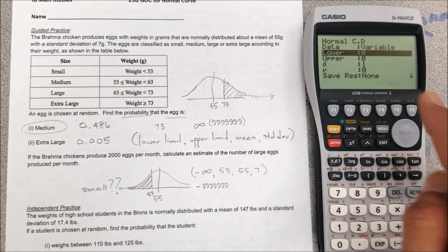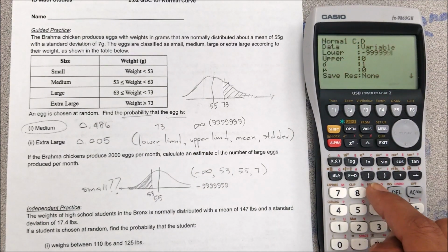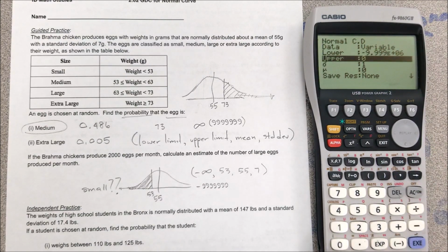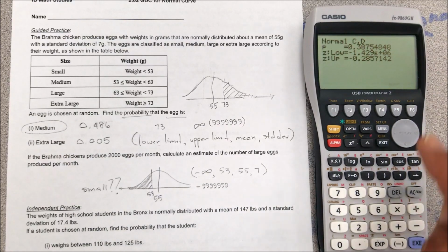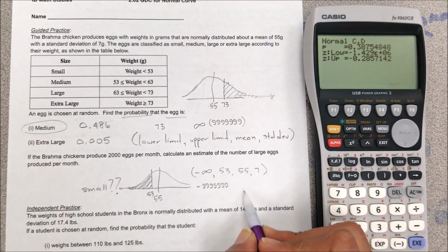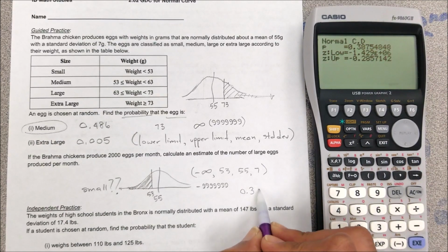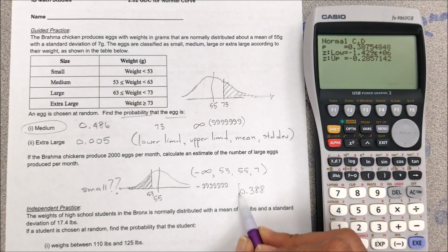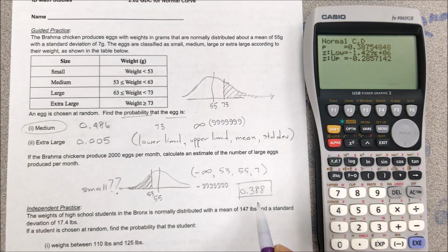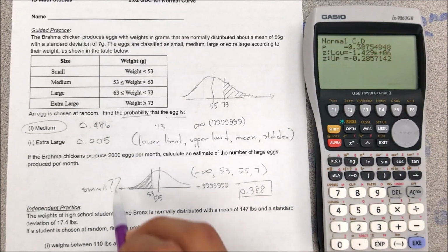Here we go, we have a menu. My lower limit, negative 9999999. Enter. My upper limit, 53. And on the Casio, it asks for your standard deviation first, so make sure you pay attention to that. The standard deviation, which is sigma, is 7. And then finally, my mean is 55. Execute, and there we are. The probability that I have a small egg is 0.388. Don't forget that probability can be changed into a percentage by multiplying by 100. So 38% of my eggs happen to be small.